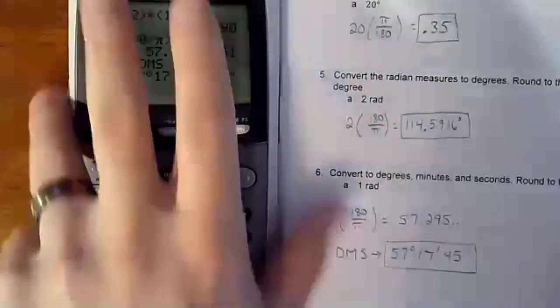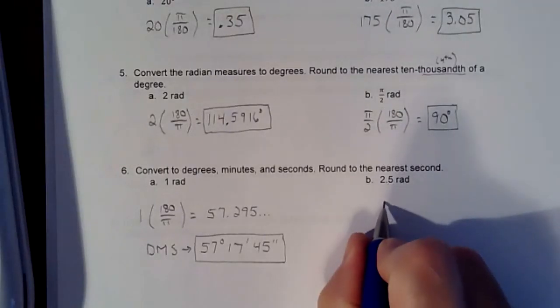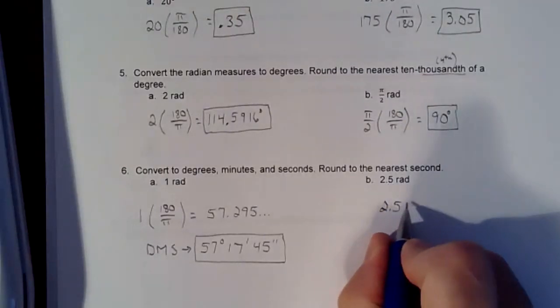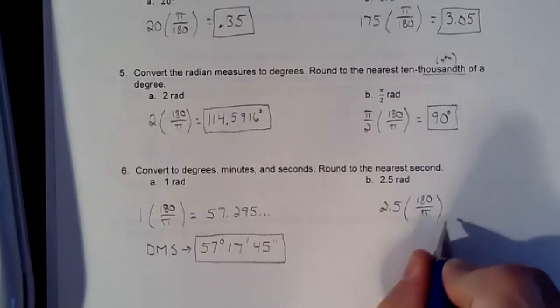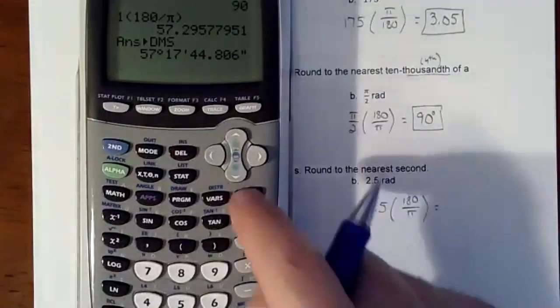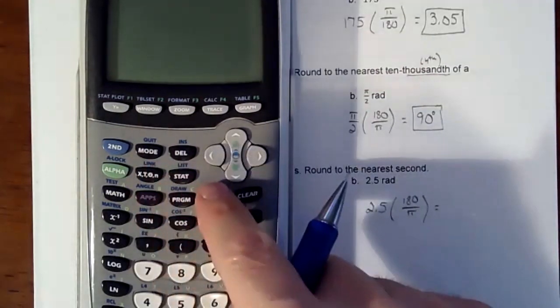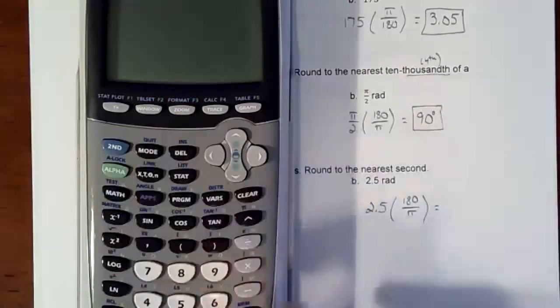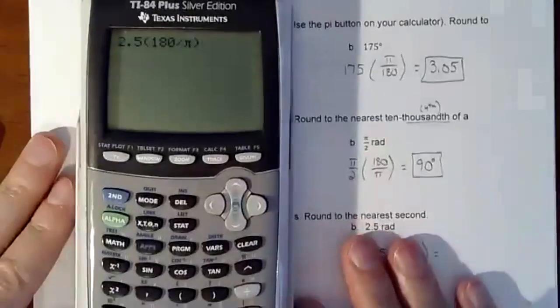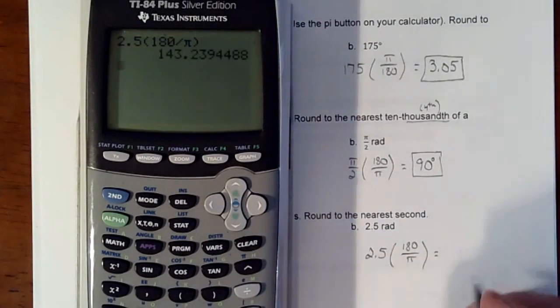Okay, let's do that one more time. 2.5 radians. So first thing we got to do is convert it into degrees. So we're going to multiply by 180, divide by pi. It's going to get us some value with a bunch of decimals probably on it. So 2.5 times 180 divided by pi gets me a whole lot of whatever.